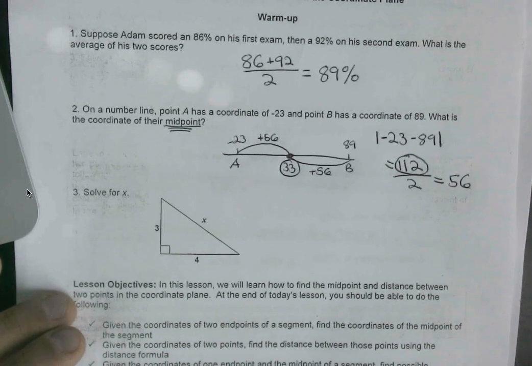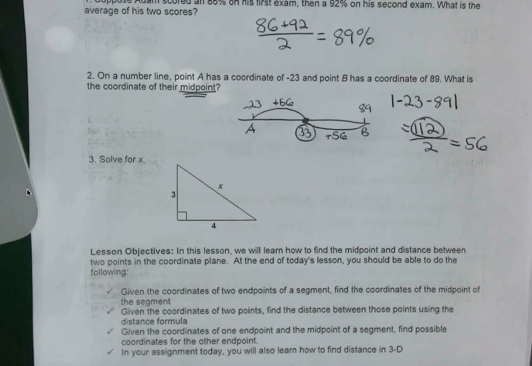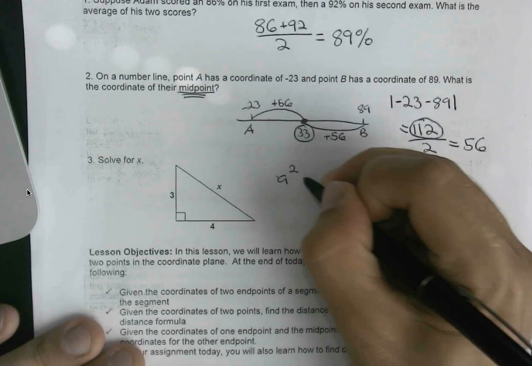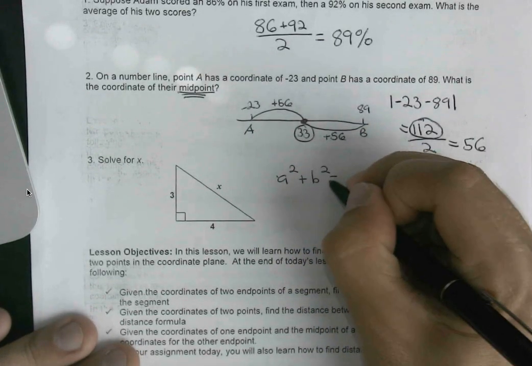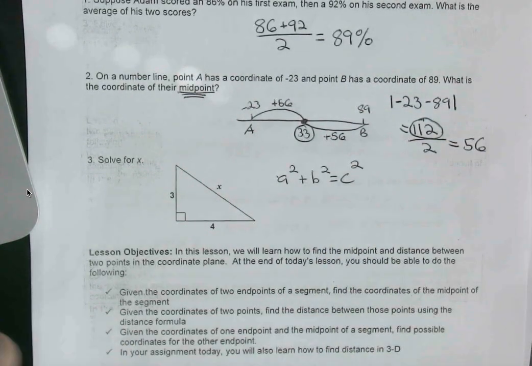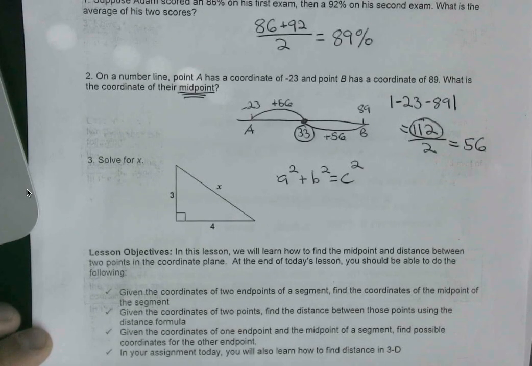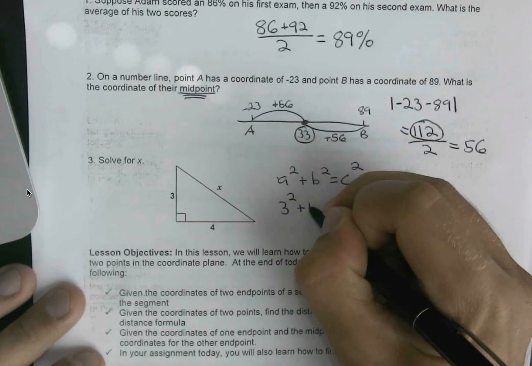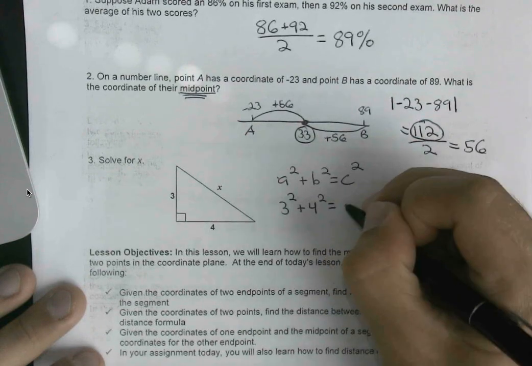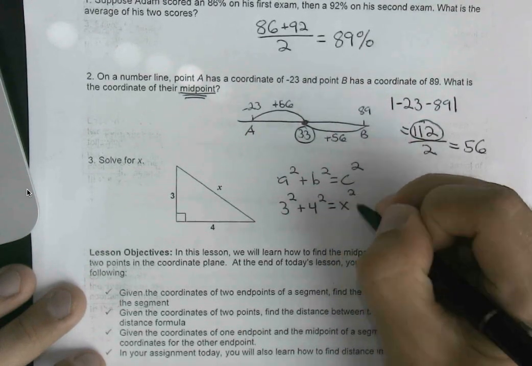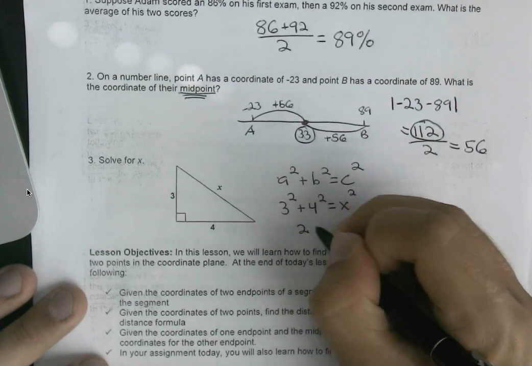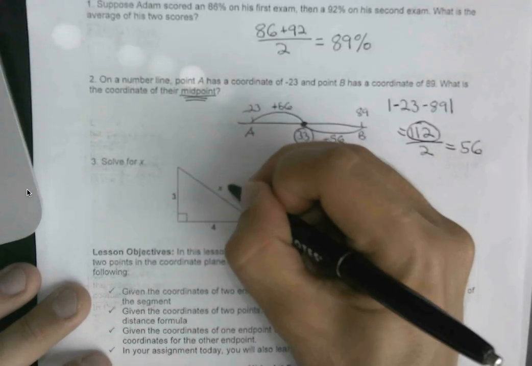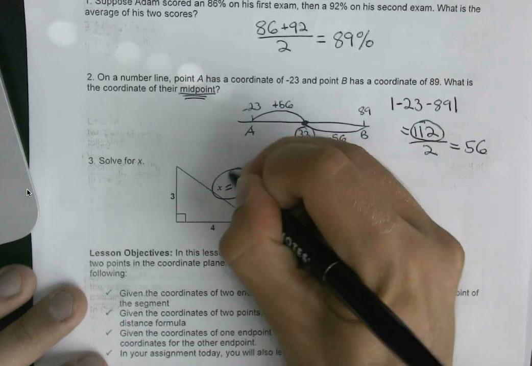The third problem has the Pythagorean theorem just yelling out to you. So if you recall the Pythagorean theorem, maybe pause this, try this on your own, see if you can get it. You would eventually be squaring 3, adding on 4 squared. This should be equal to your hypotenuse squared. This ends up as 25 equals x squared. So x in this case will be equal to 5.